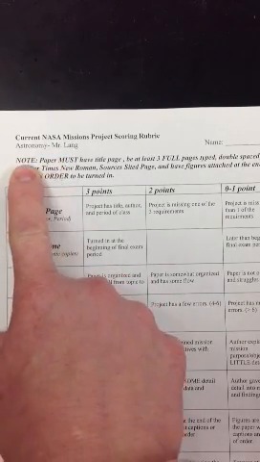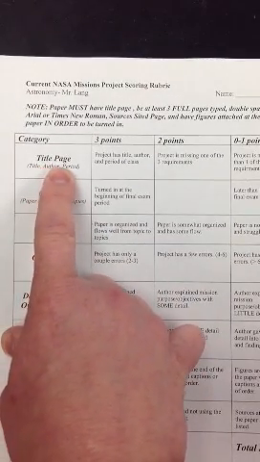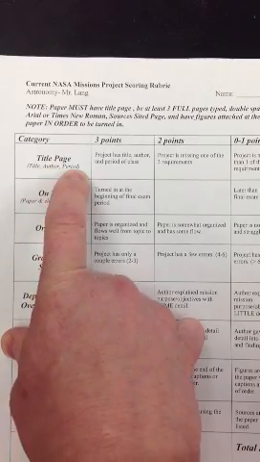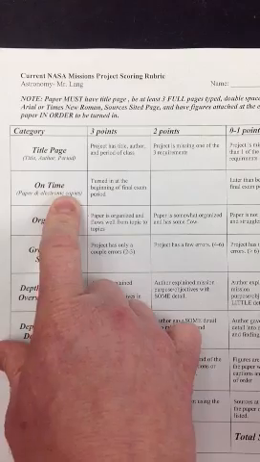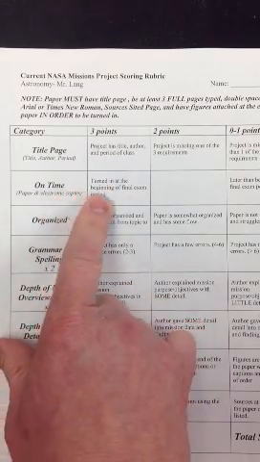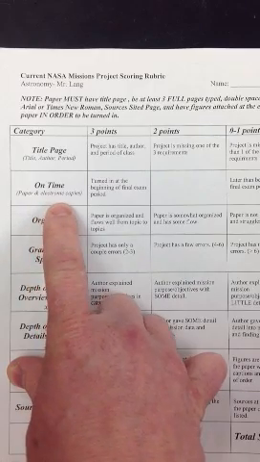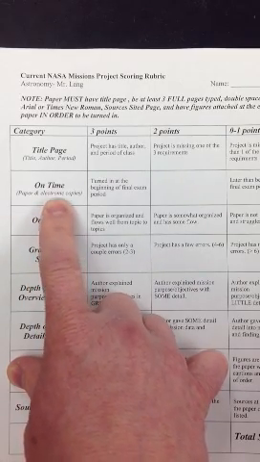Okay? So what I expect in terms of category, I expect a title page on your paper, has the title of the paper, your name, and obviously the hour that you're part of. Paper needs to be on time. Okay, this will be part of the project. Beginning of the final exam period, I want it handed to me, a paper copy, and also an electronic copy emailed to me.